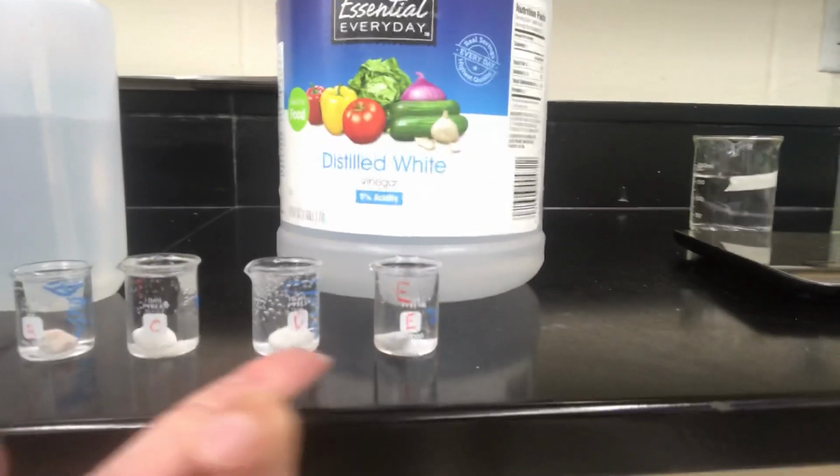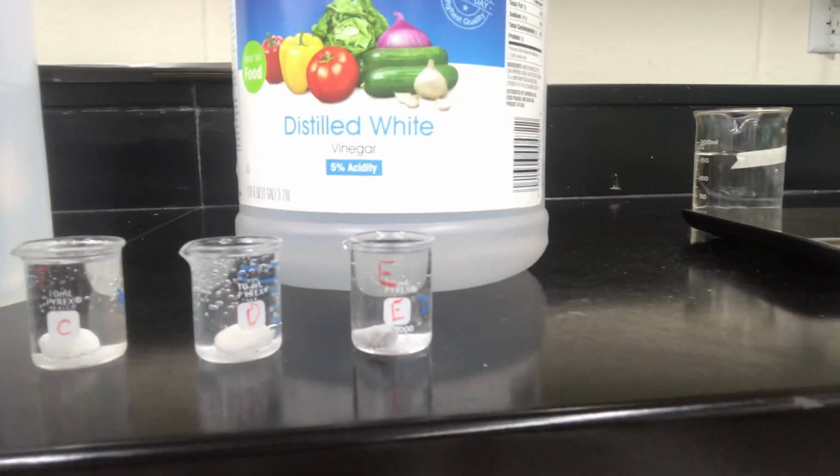So I don't know if you can see it on the video or not very well, but there are some bubbles coming up from these beakers, from the rocks. So what do you think might happen? Well, what your first period classmates did is they took each marble or each rock, and they found the mass in grams before they put it in there, and we're making some predictions about what we think we'll see tomorrow.